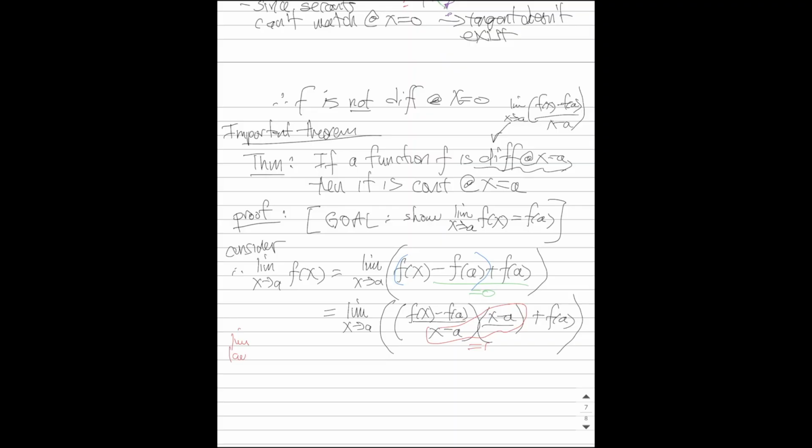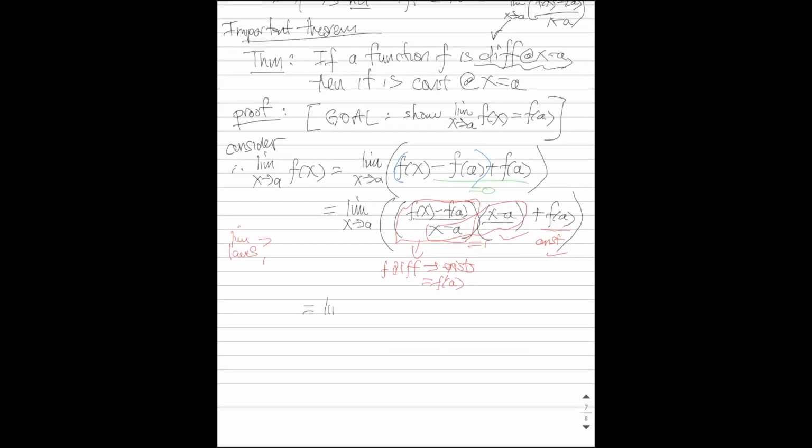And I would love to know if the limit laws can apply. This is a constant, so its limit exists. This is just some polynomial, so its limit exists. And we are told that f is differentiable, so that means this limit exists and it equals f prime of a. And so at the end of the day, it is very much possible for us to use the limit laws.